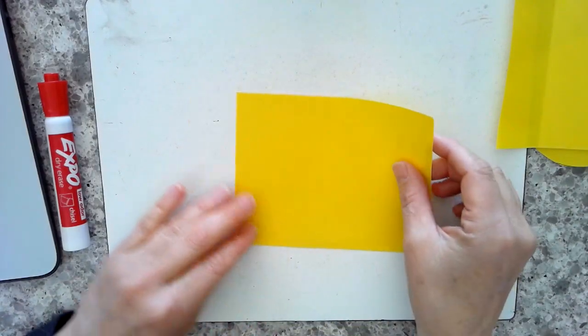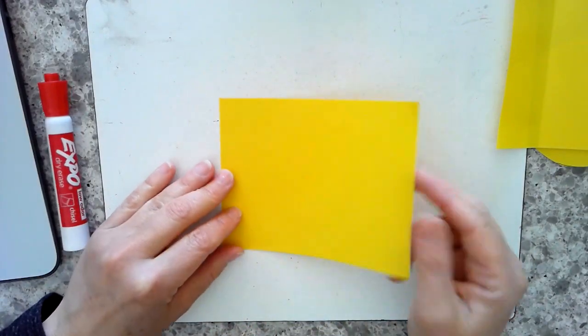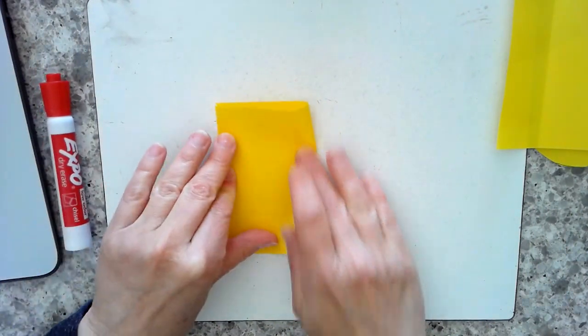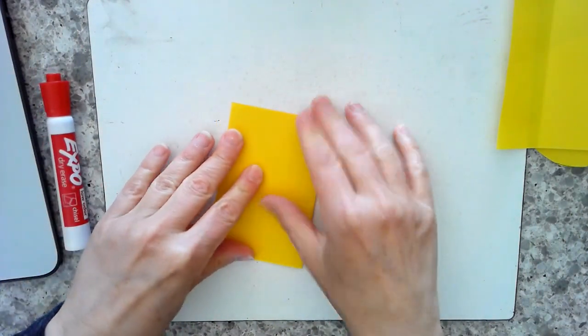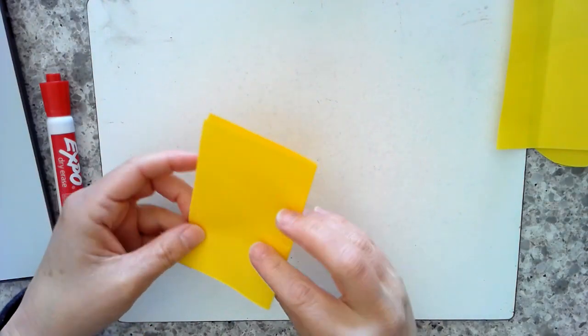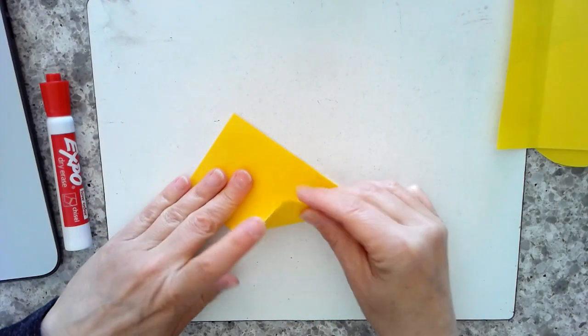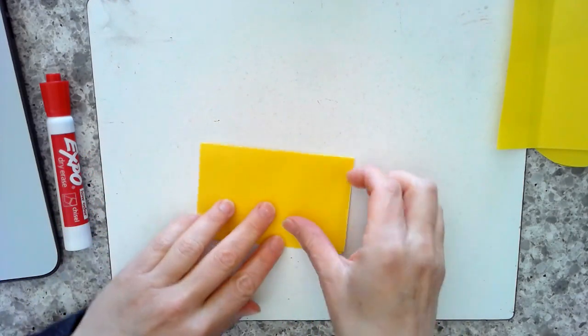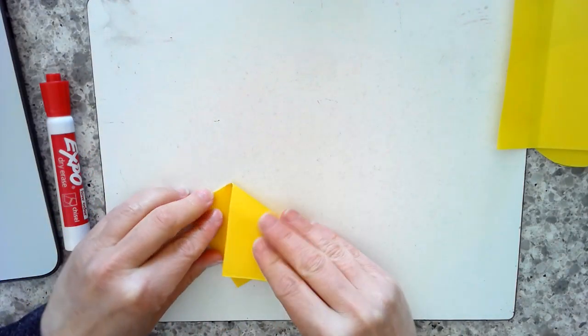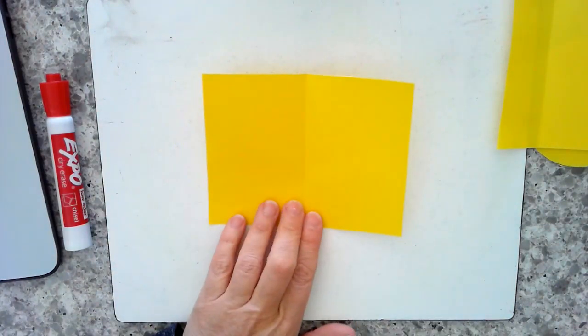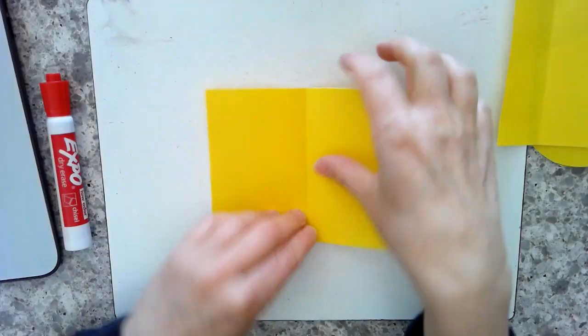Another way that I know how to do it is to take it and fold it in half again the taco way. Let me see.